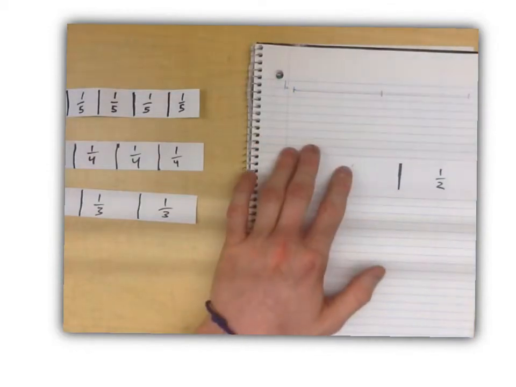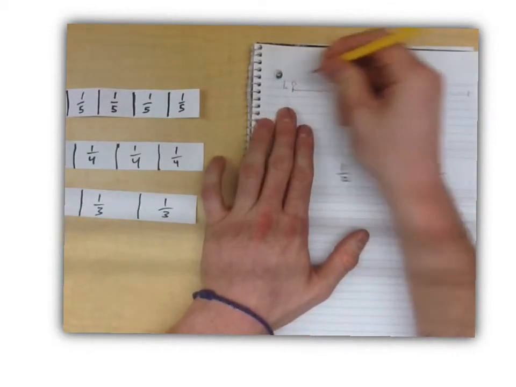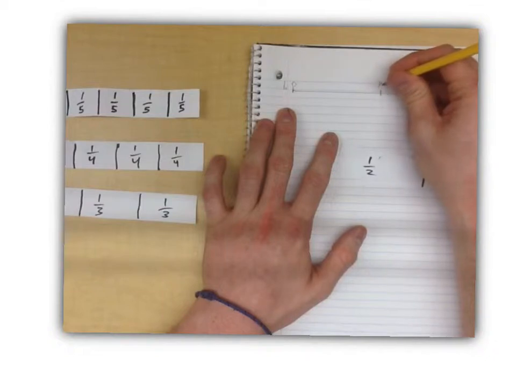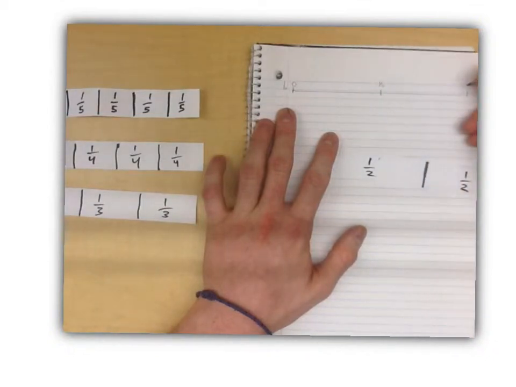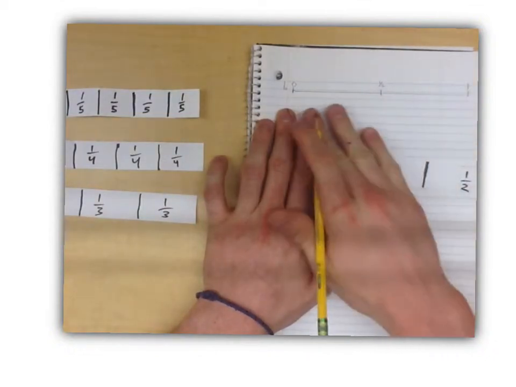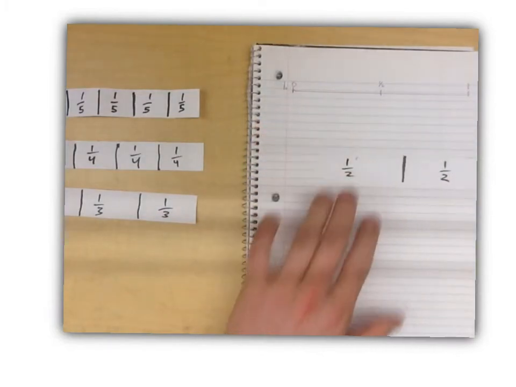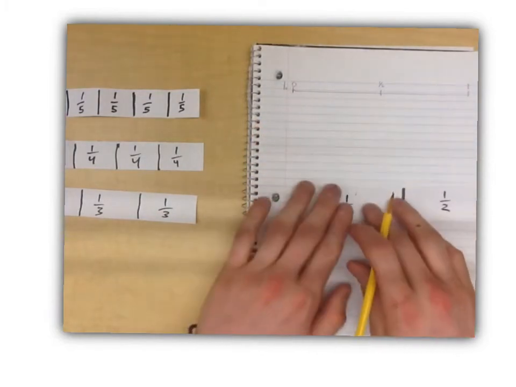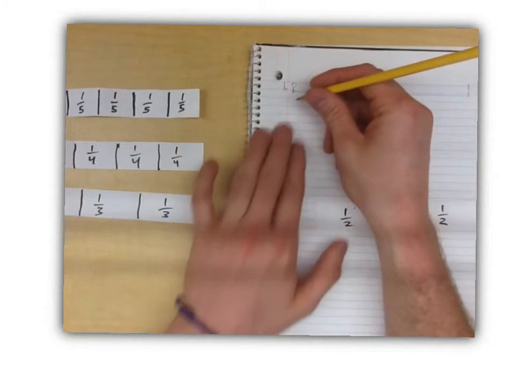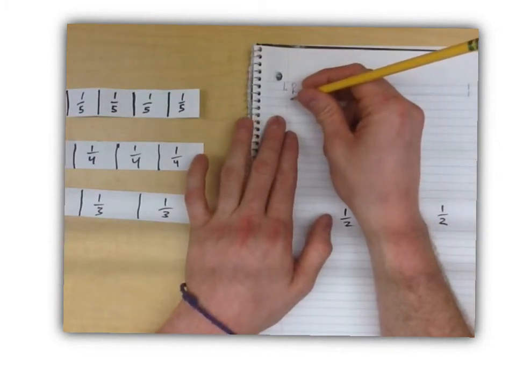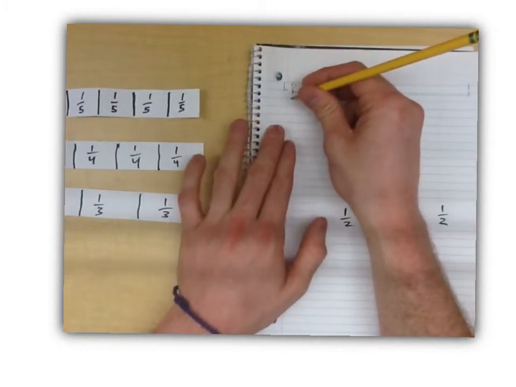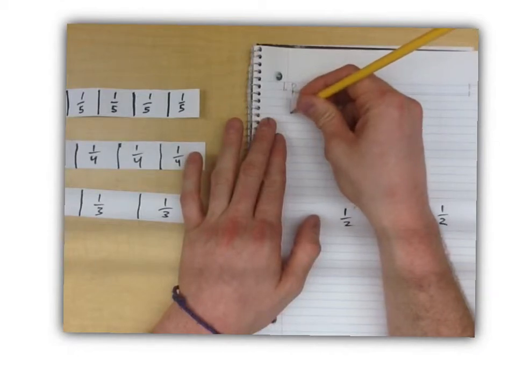And we're going to go ahead and label this 0, 1/2, and 1. Just like this. So we made a very, very nice number line. Now what I want you to do is draw a square that's about an inch, so about 2 lines, something like that, about 2 lines.